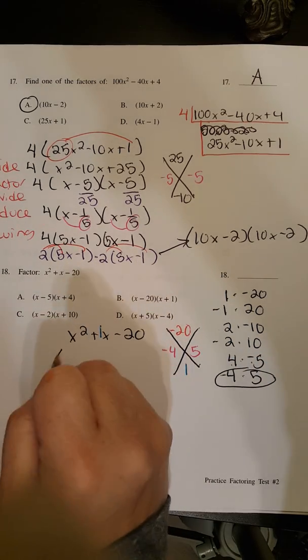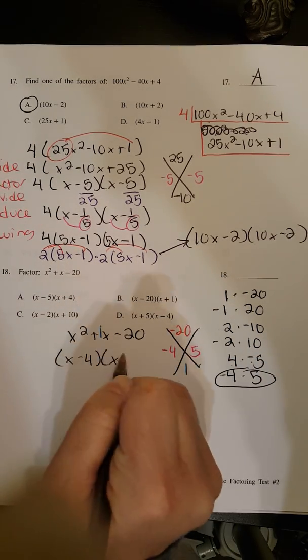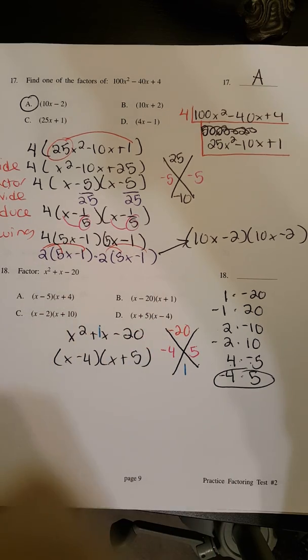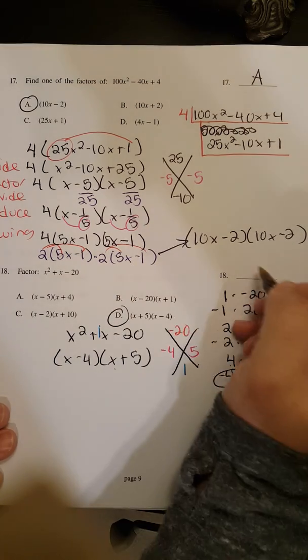So let's write it out. X minus 4, x plus 5. Be careful, you have one that's almost the same, but the signs are different. The one this matches is answer choice D.